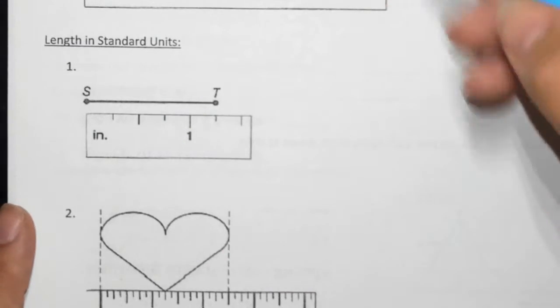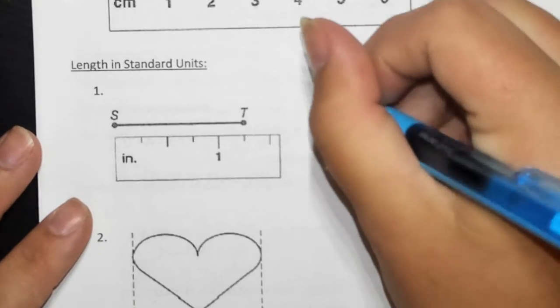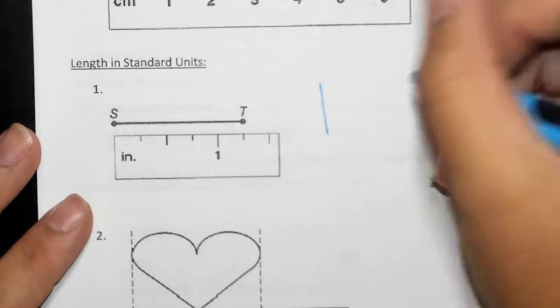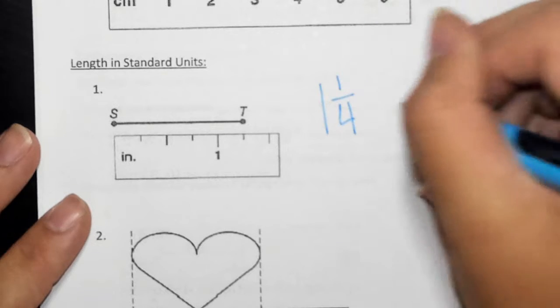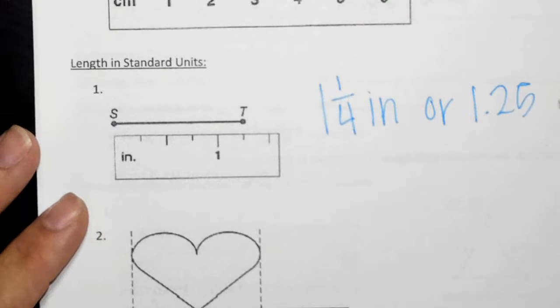Class, what's the answer to number 1? 1 and 1/4. These are fourths, okay? So y'all, I heard 2 correct answers. 1 and 1/4 inch, or yes, you can use 1.25 inch.